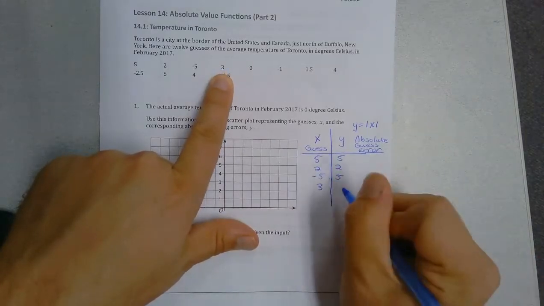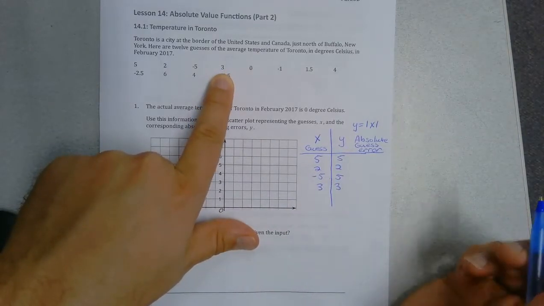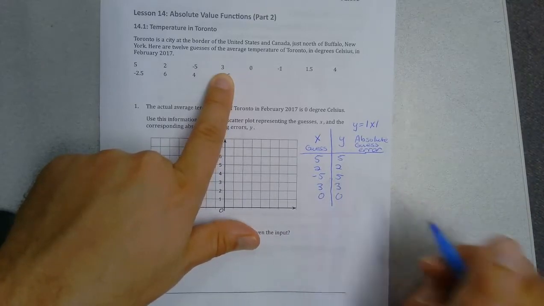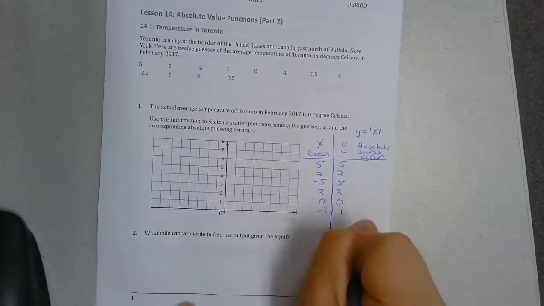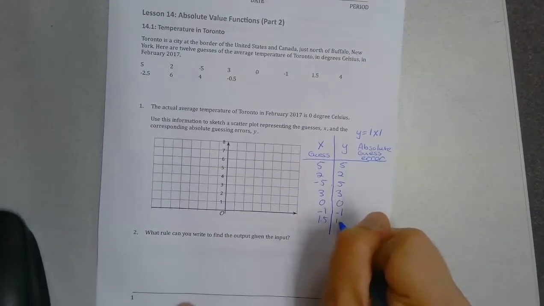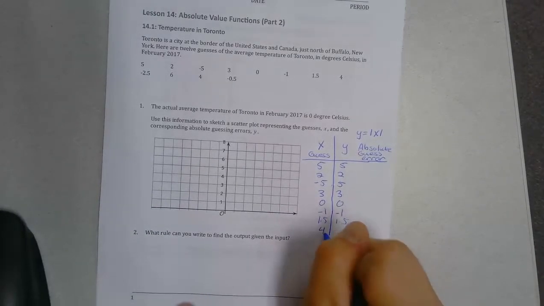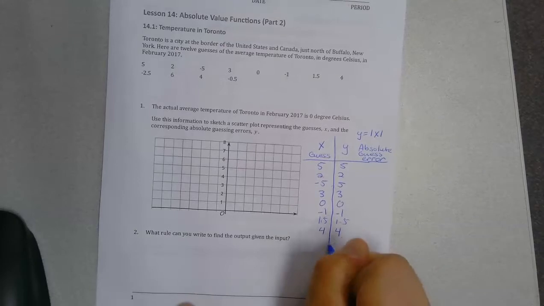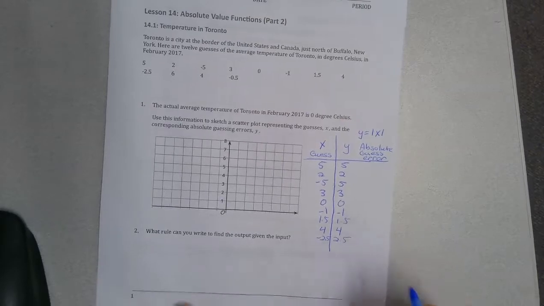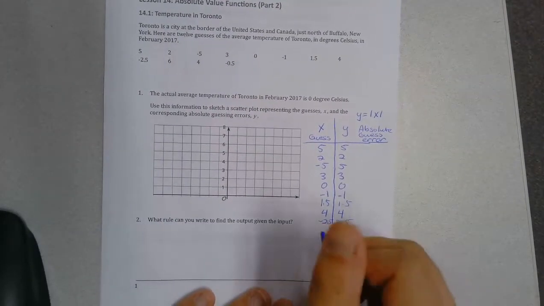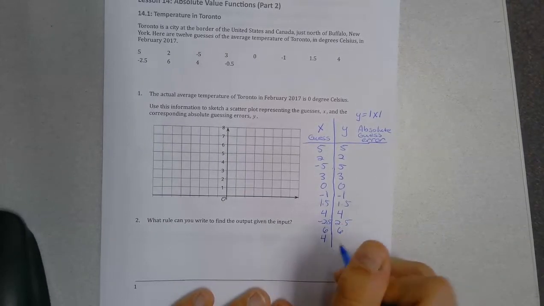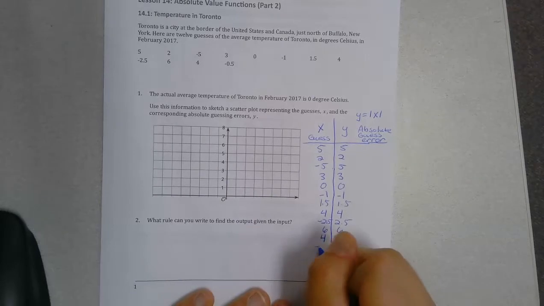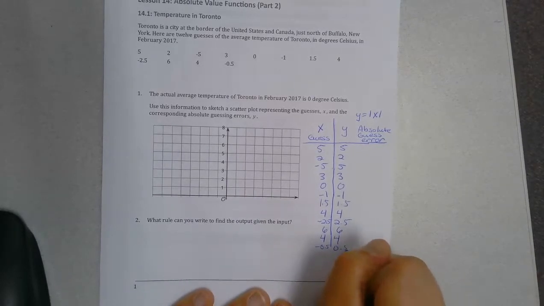So our guess of 3 has an absolute value of 3 because it's 3 spots from 0. 0 is 0 spots from 0. -1 is 1 spot from 0. 1.5 is 1.5 spots from 0. 4 is 4 spots from 0. -2.5 is 2.5 spots from 0. 6 is 6 spots from 0. 4 is 4 spots from 0. And -0.5 is 0.5 spots from 0.